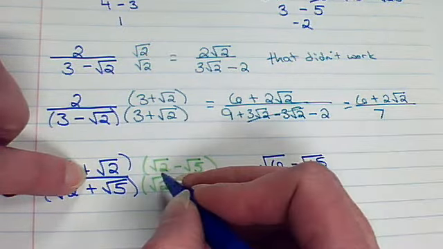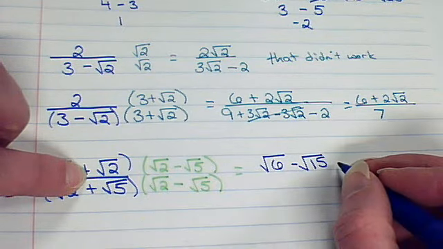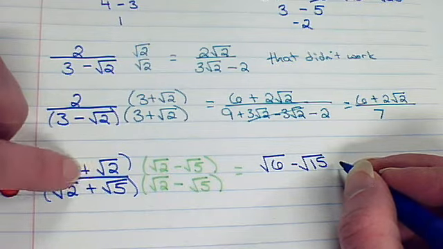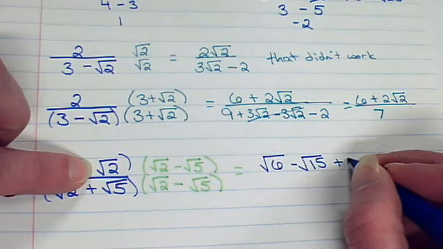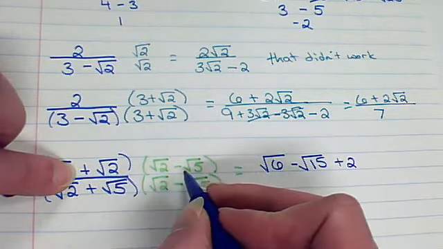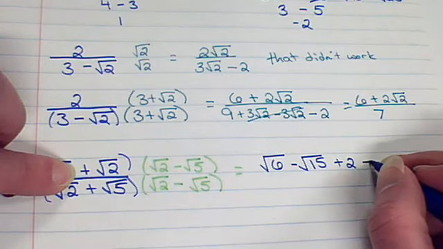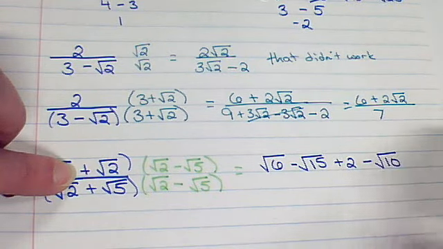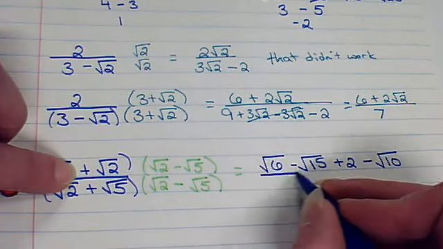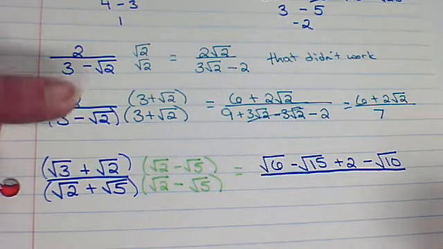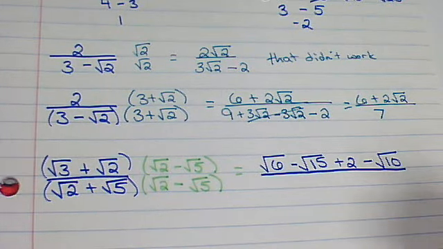Square root of 2 times the square root of 2. Oh, that's nice. Square root of 2 times square root of 2, that's just 2. And then square root of 2 times negative square root of 5 is negative square root of 10. Ooh, that didn't turn out very nice, did it? But doesn't matter. All we're trying to do is get rid of the radicals in the denominator.